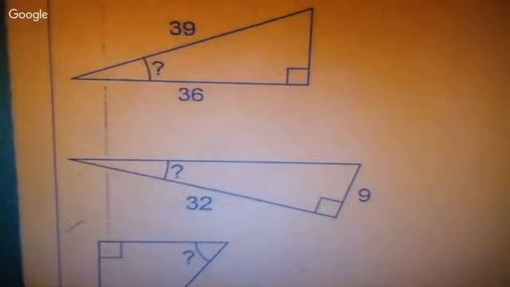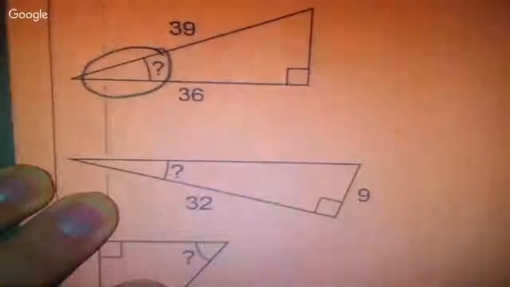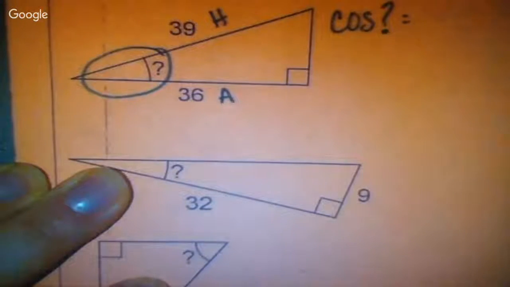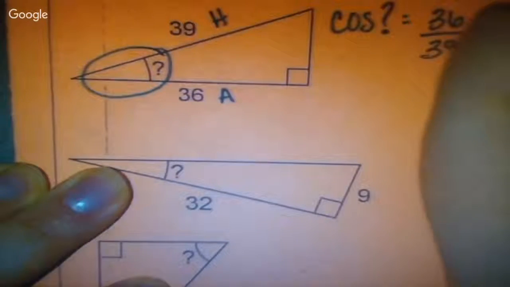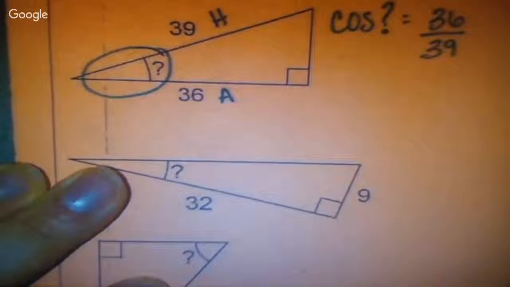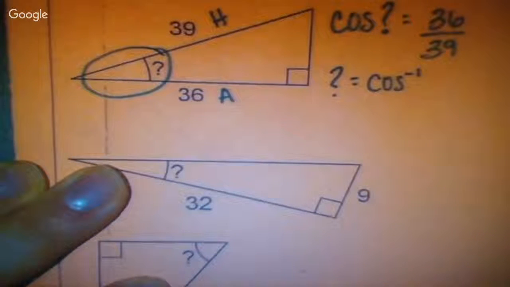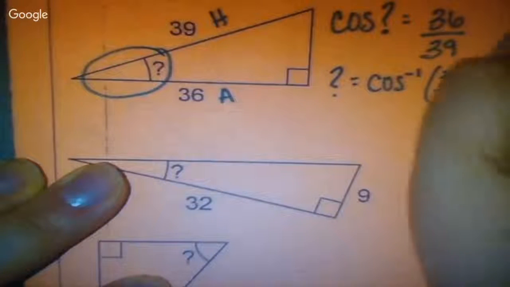Okay. What do I have in this one? The adjacent. Hypotenuse and adjacent. Cosine. What number goes on top? 39. Okay. Just like sine, when I'm trying to find the angle, I've got to take the inverse. So cosine also has an inverse. It looks very similar to sine, but it says cosine. 36 divided by 39.